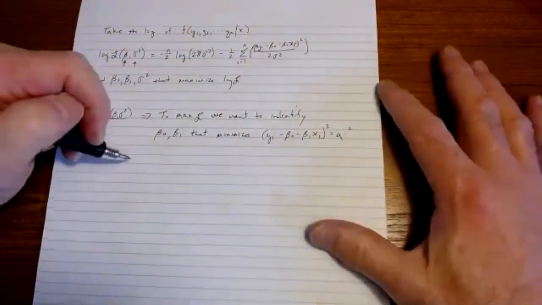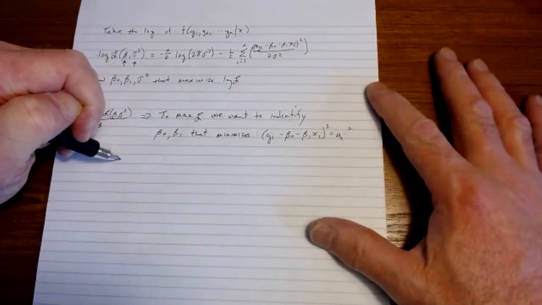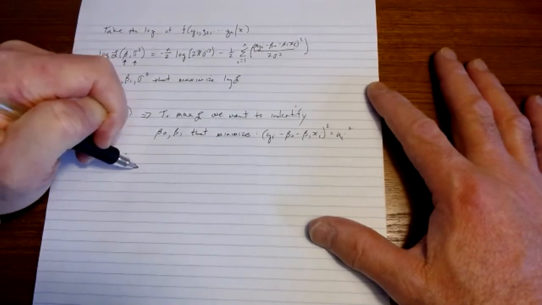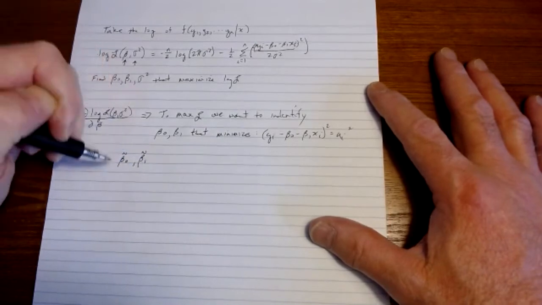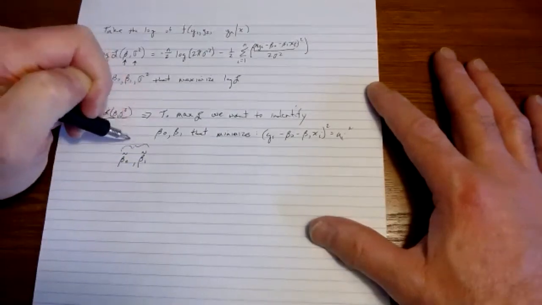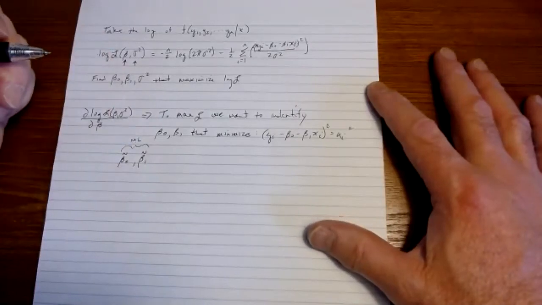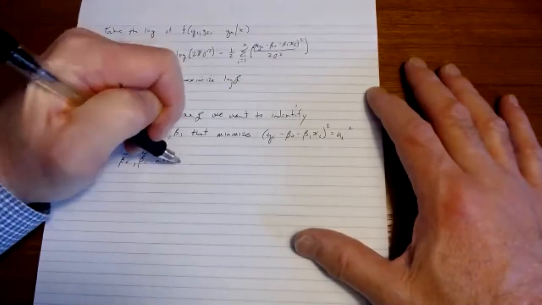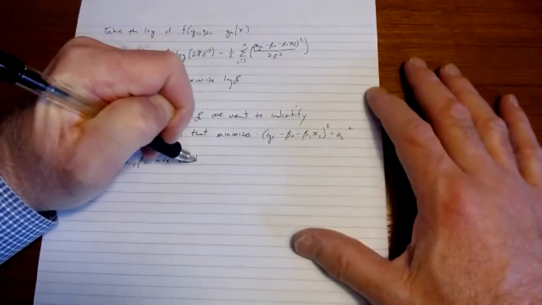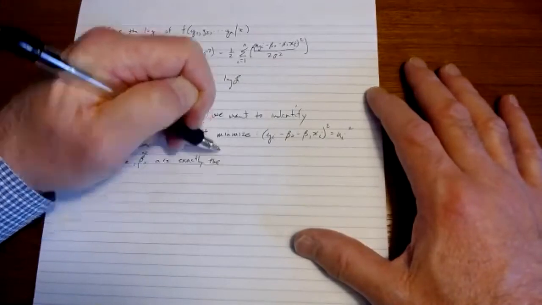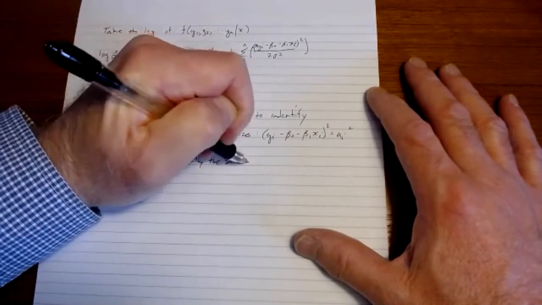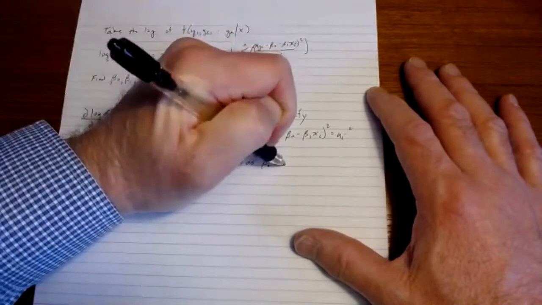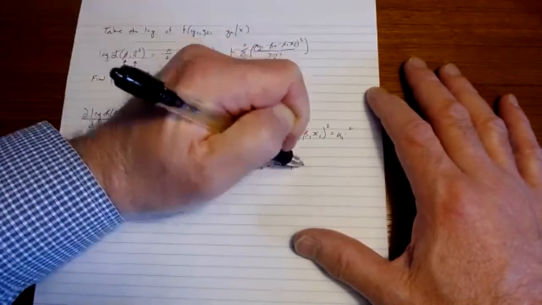And so it turns out that beta naught tilde and beta 1 tilde, these are the maximum likelihood estimators of beta naught and beta 1, are exactly the same as beta hat naught and beta hat 1.